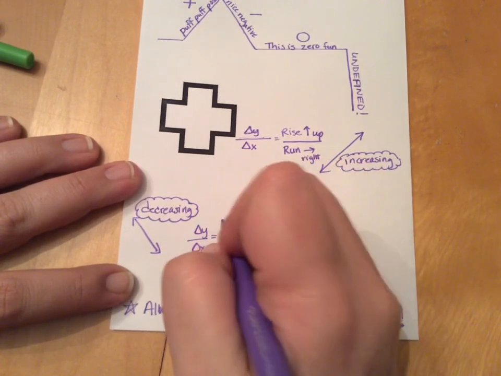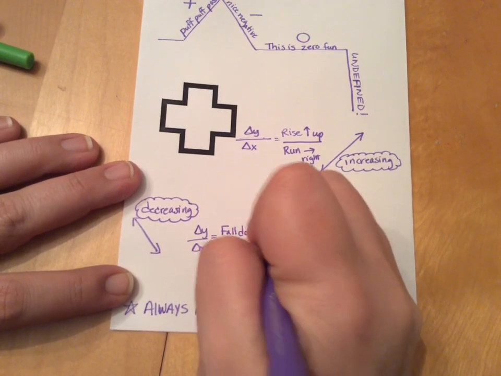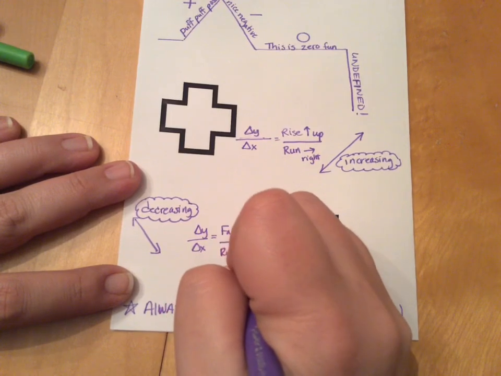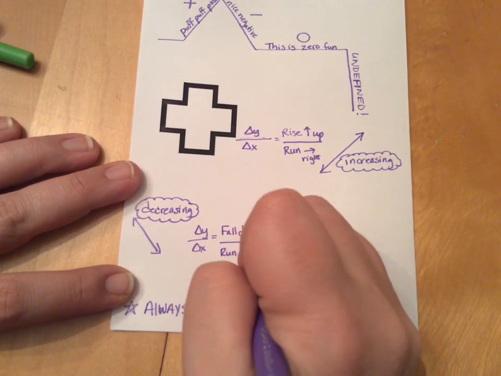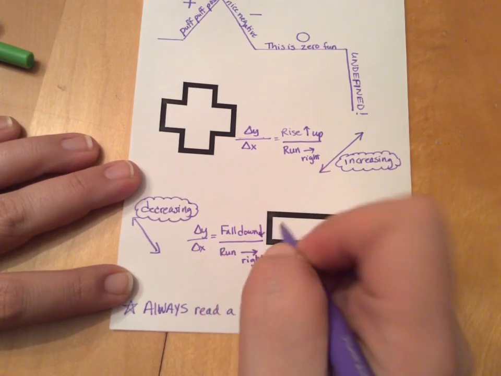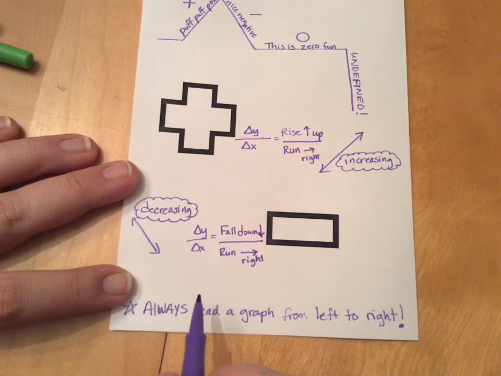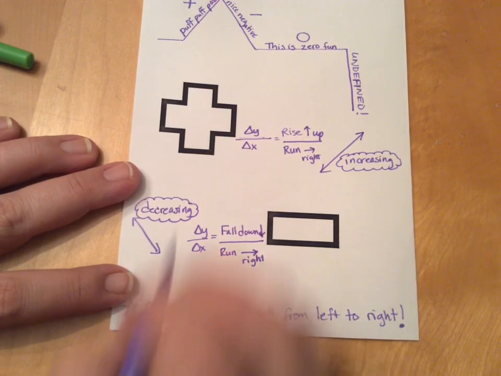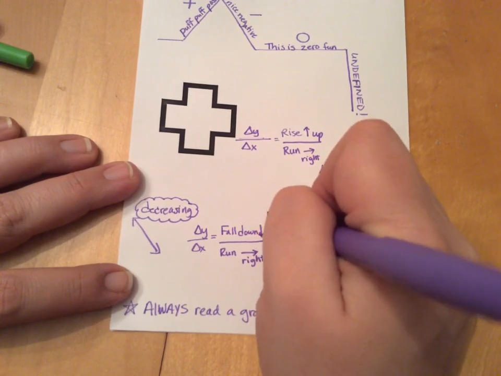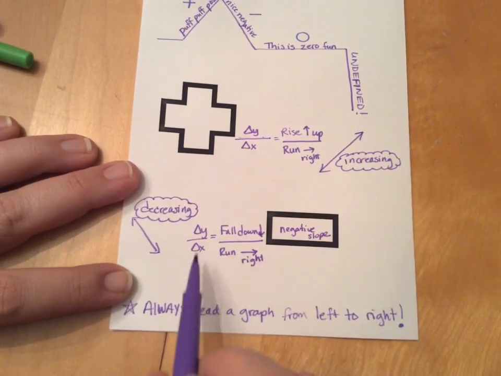Our change in y is a fall down, because it's bad to fall down, over a run right. So when I fall down, that's a negative thing, so it's decreasing or a negative slope. So that's a negative slope when I'm falling down and running to the right.